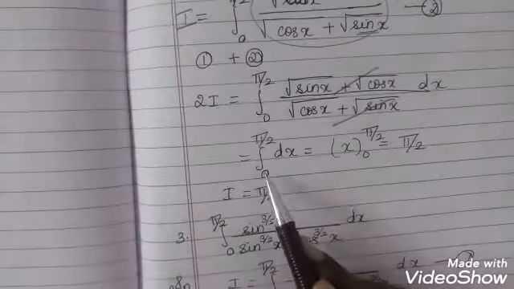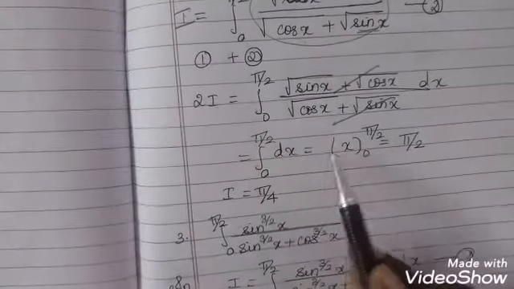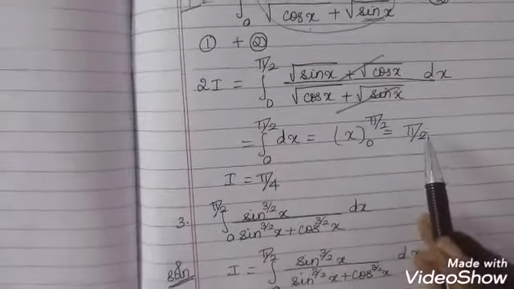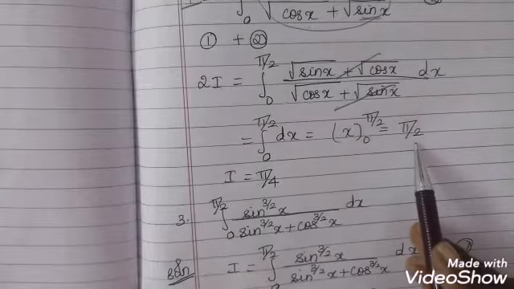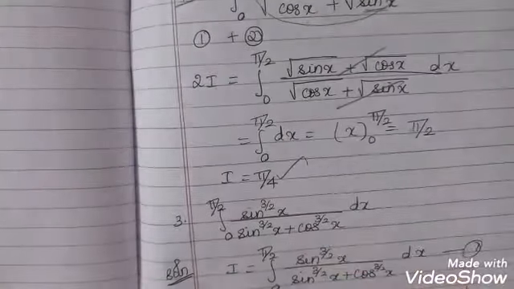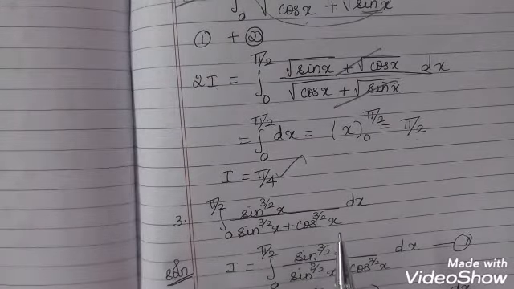You're left with integral over 0 to pi by 2 dx, which is equal to x over the limit 0 to pi by 2. When you apply the upper limit, what will I get? It's nothing but equal to pi by 2. So what will I have? I is equal to pi by 4. This is what you get here. So I equals pi by 4.